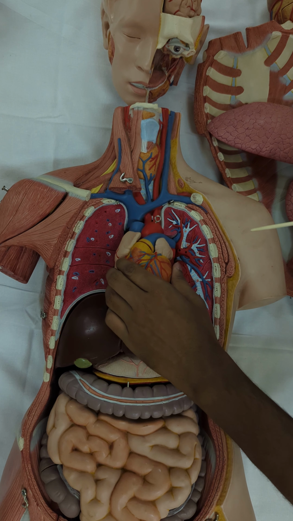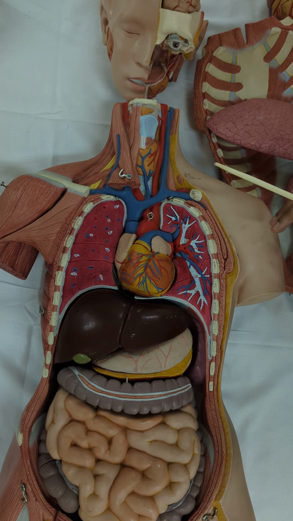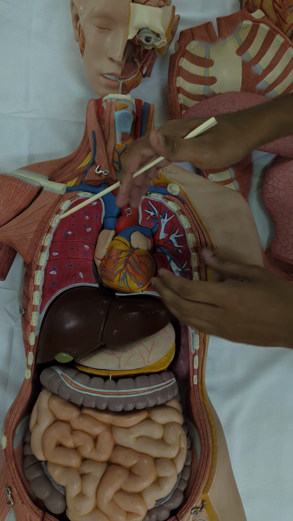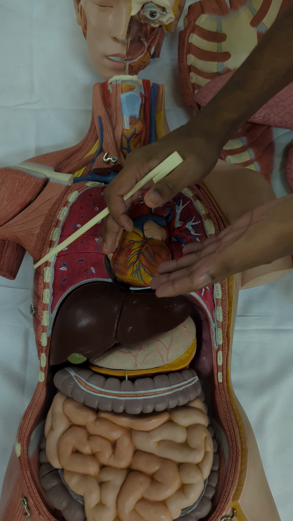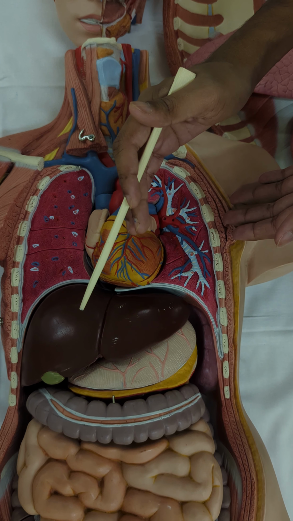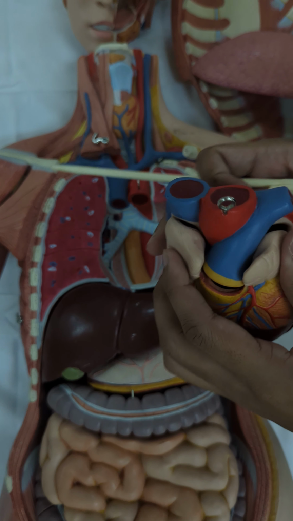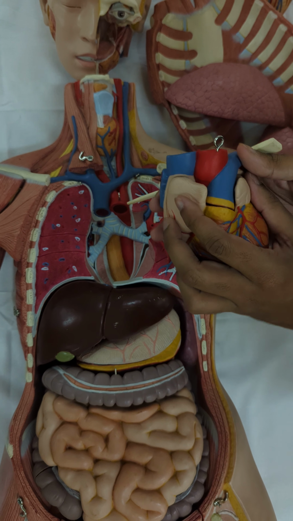So this is the heart. It is present in the mediastinum. There is a common saying that heart is present in the left side. So see, this is tilted. It is actually in the middle, but it is slightly projected towards the left side. That's why we say heart is in the left side. So if you remove, I can show you the heart model.